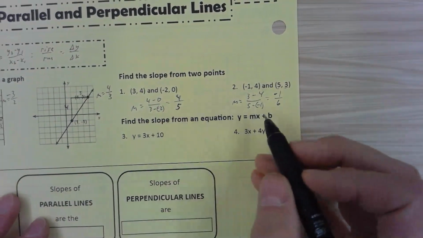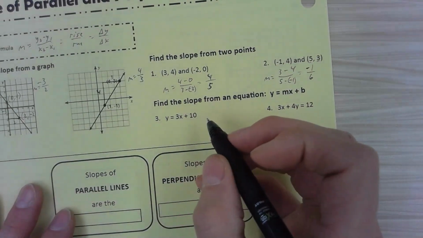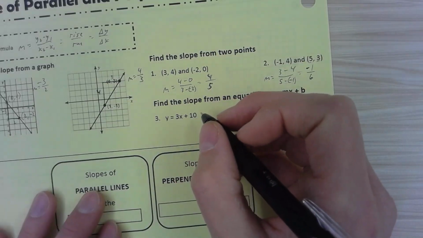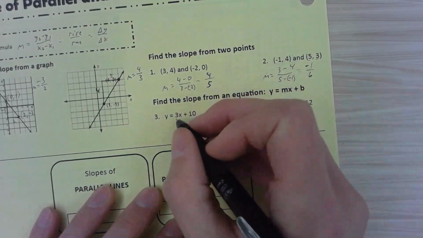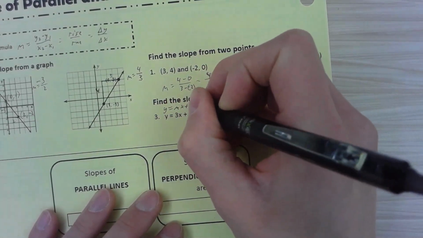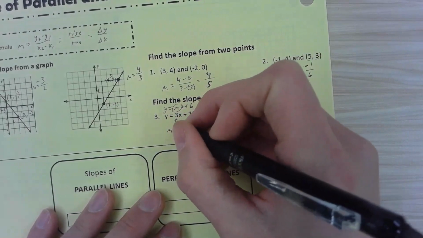Not only can we find slope when given 2 points on a line, we can be given an equation of a line and tell what the slope is, especially if it's in slope-intercept form or point-slope form. So this one's in slope-intercept. Remember, y equals mx plus b. The m is our slope, so 3 is our slope. M is 3.